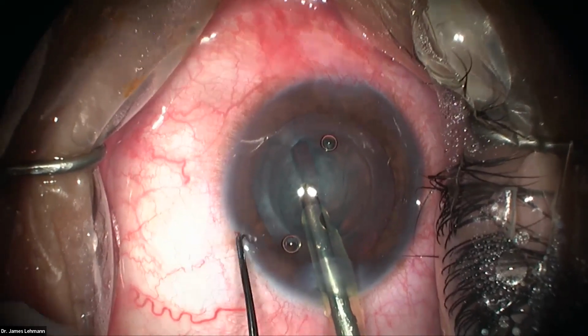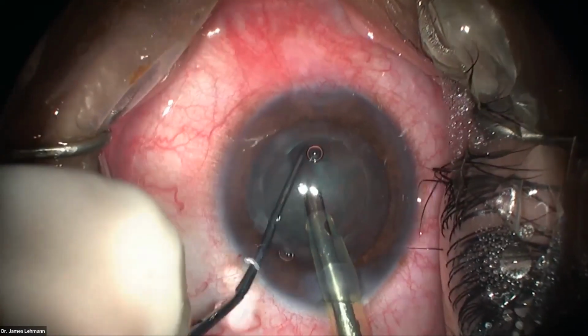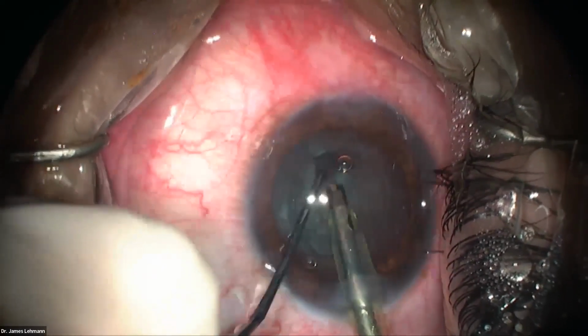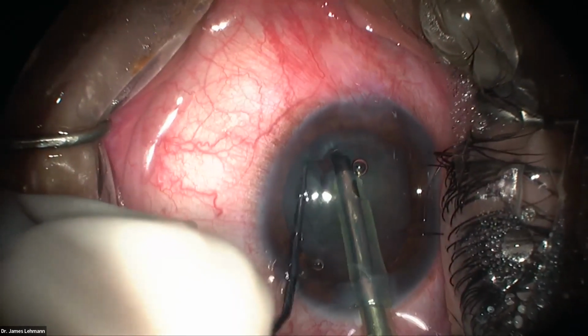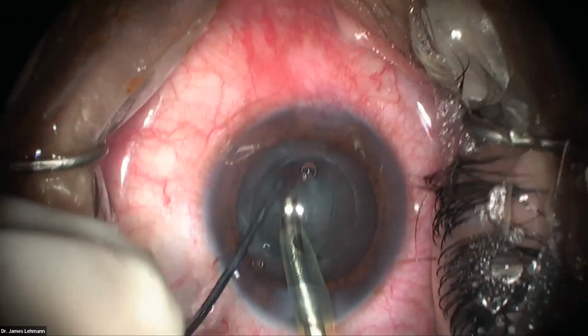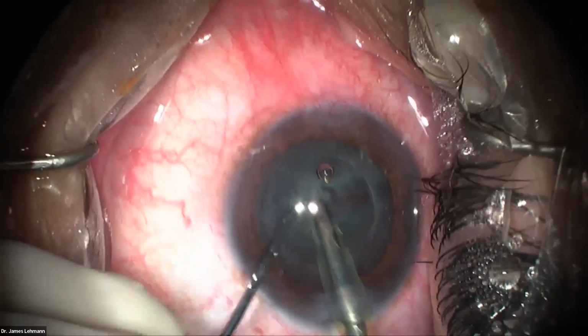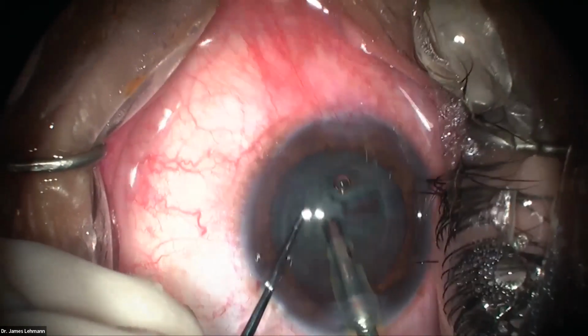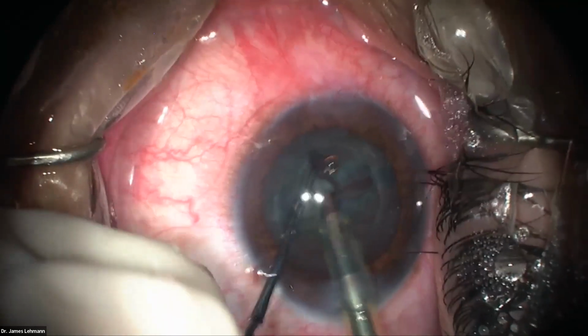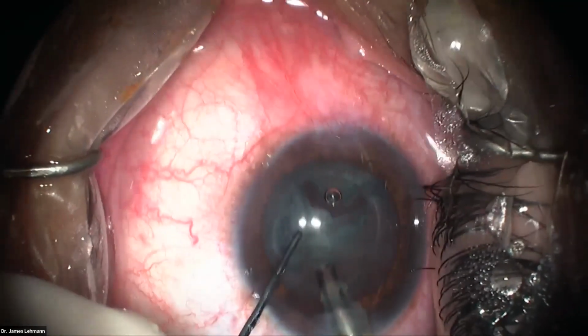I'm going to put my second instrument in. You can see I can freely rotate it. The reason I was having a hard time doing it with the cannula is because I was digging into the cortex. So I did the little fragmentation there. That's good. Remove this extra stuff. And see, look how easily that breaks apart there.